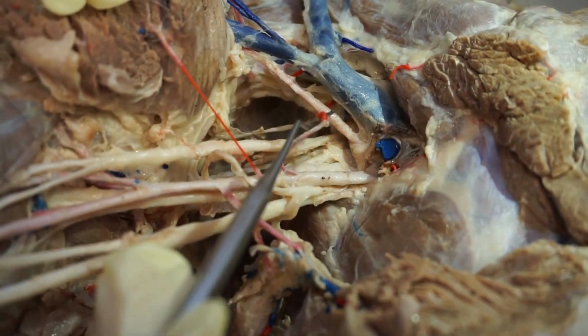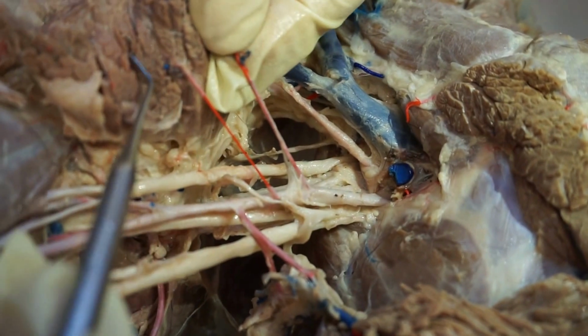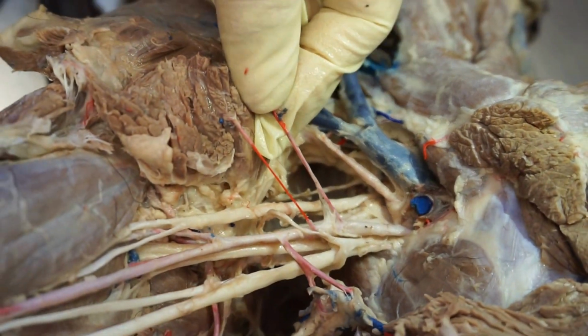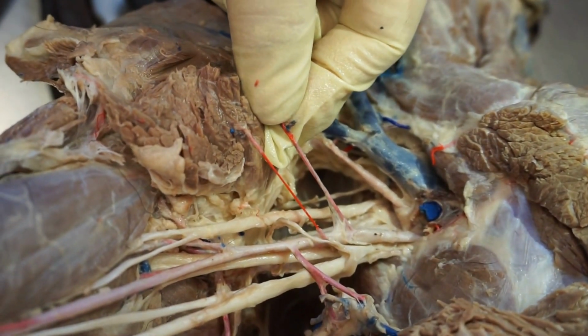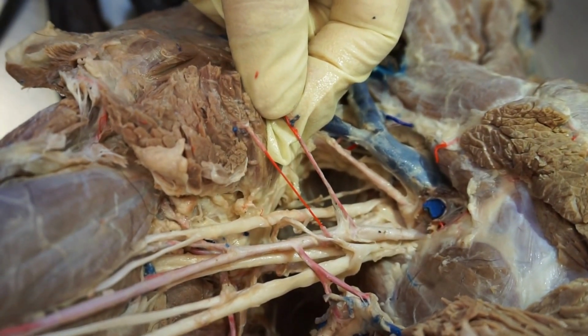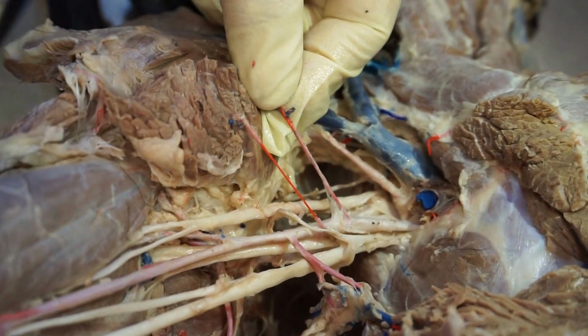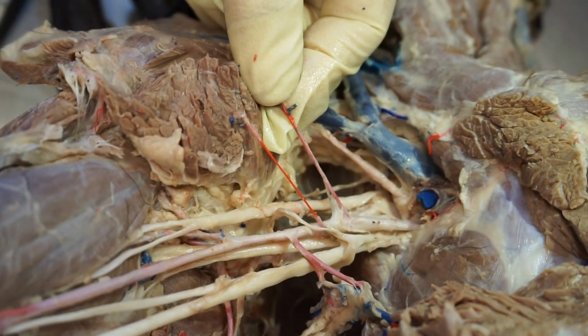That axillary artery is going to come down, and you're going to see branches that come to the superficial pectoral muscles. If it goes to the superficial pectoral muscle, we're going to call it an external thoracic artery. This particular dog happens to have 2 of those.